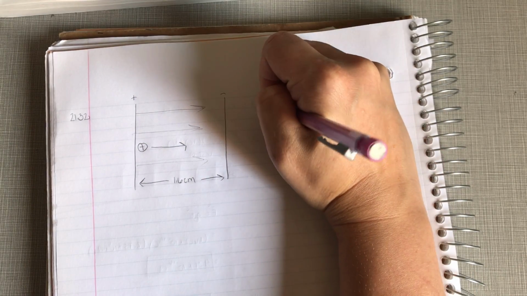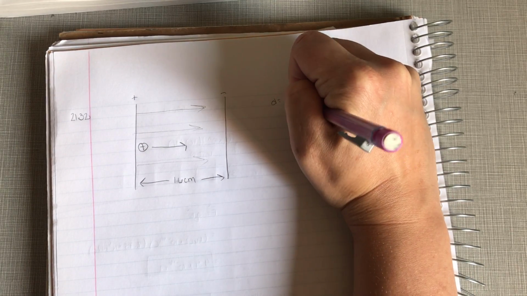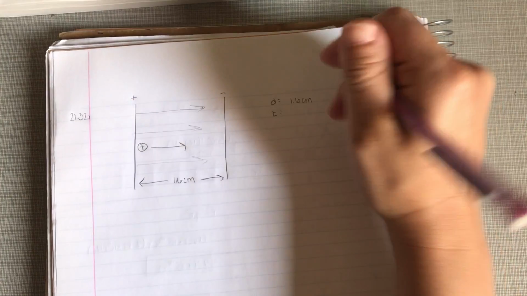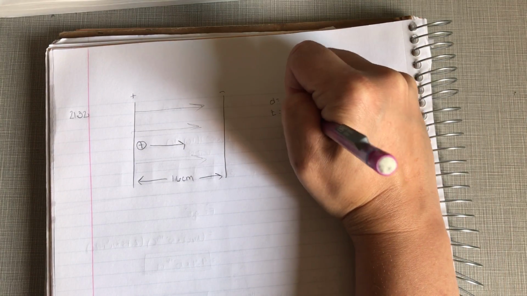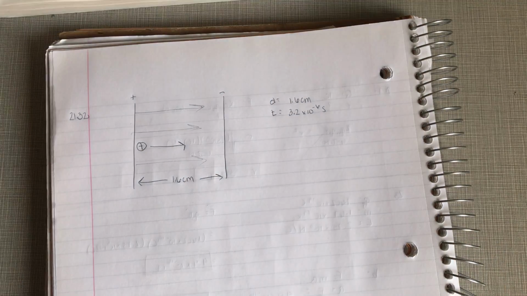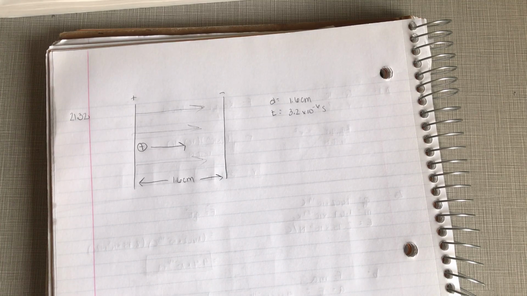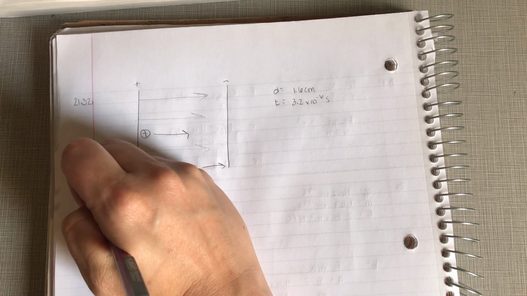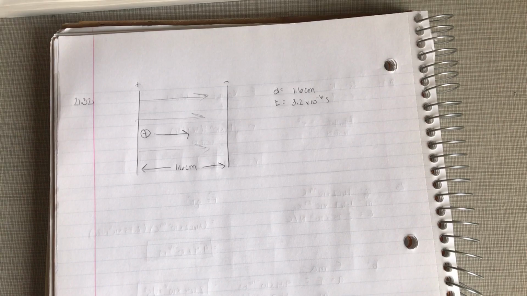Okay, so we know that the distance is 1.6 centimeters, and we know the time it takes to get over there is 3.2 times 10 to the minus 6 seconds. So that means we can figure out a lot of stuff from kinematics. Like, say, part B, find the speed.